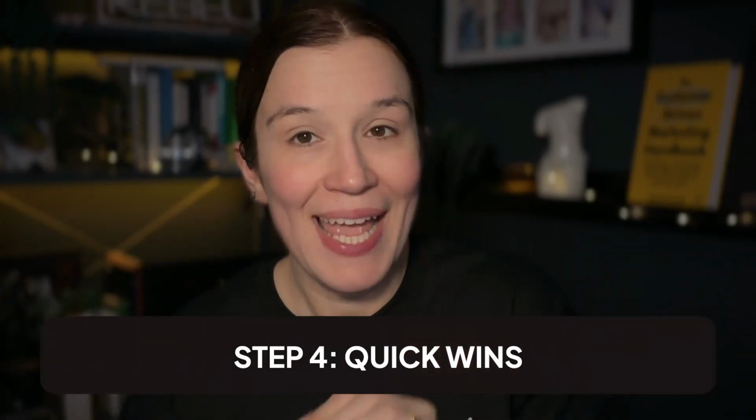Basically, this is yet another way not only to see what actions we need to take, but also start to prioritize them. And with this, we can take it one step forward, which many people don't talk about, which is step 4. And it's the quick wins.